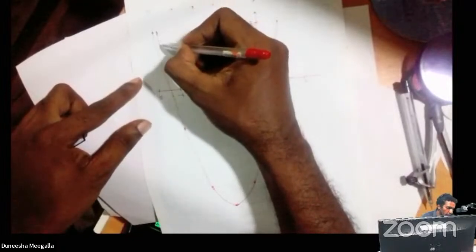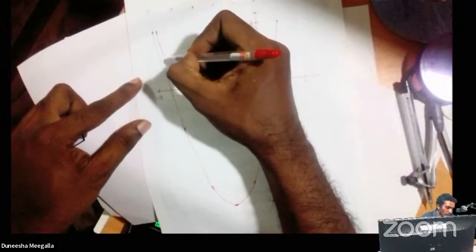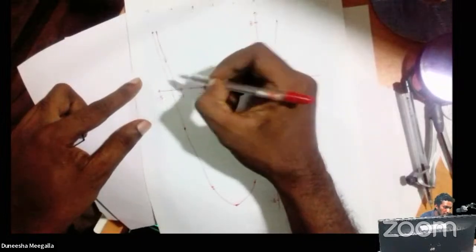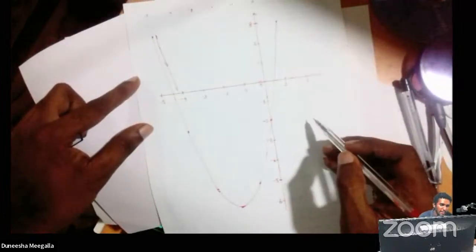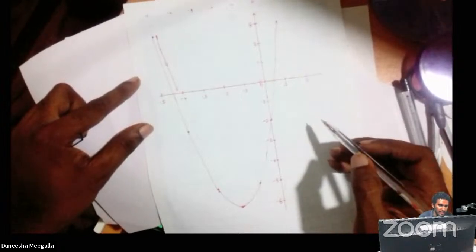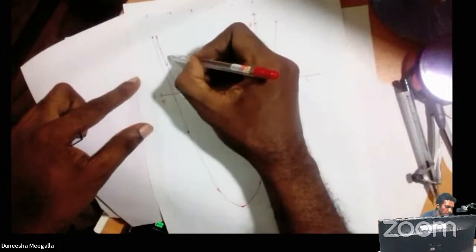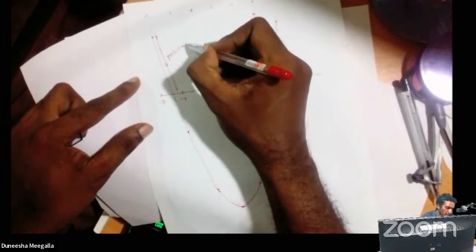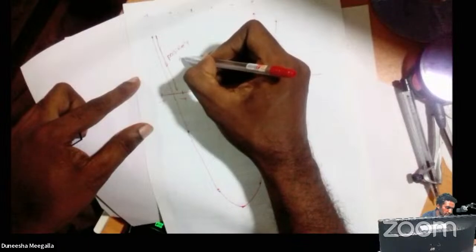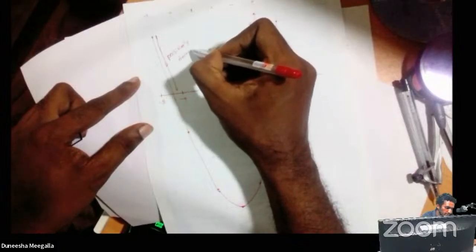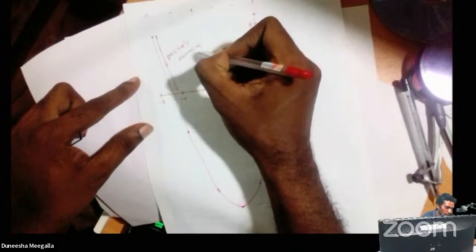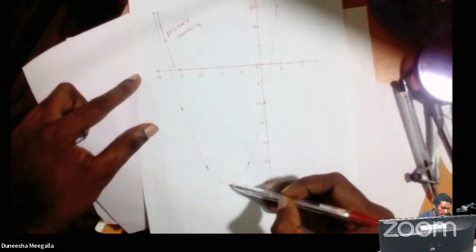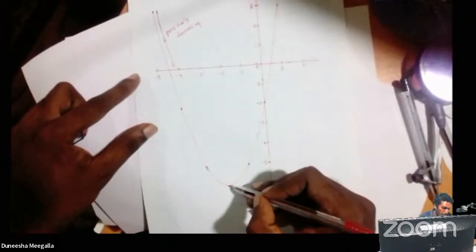Then is it positively increasing or decreasing? Decreasing. Yes, positively decreasing.